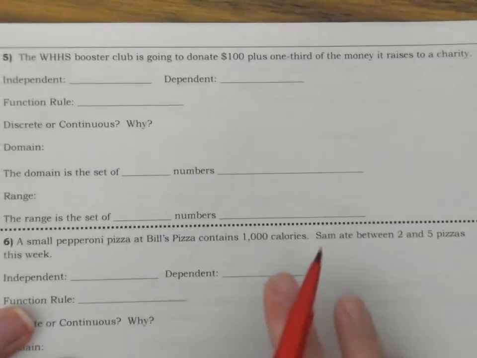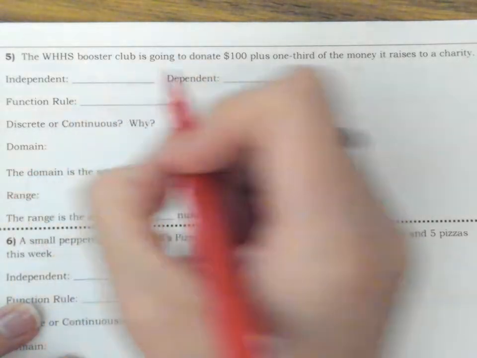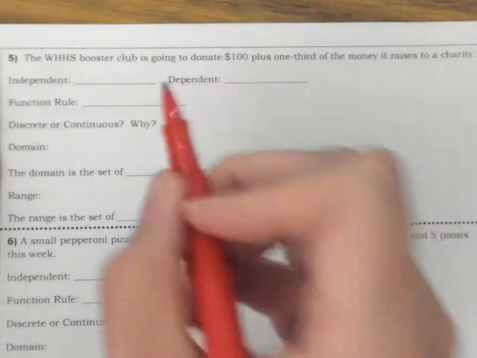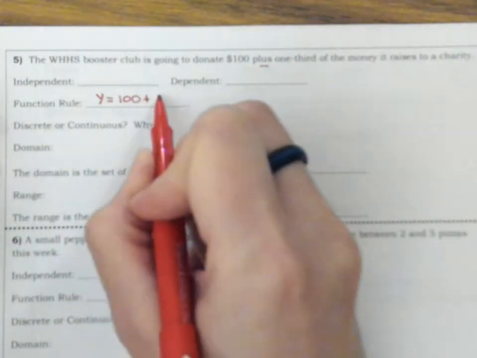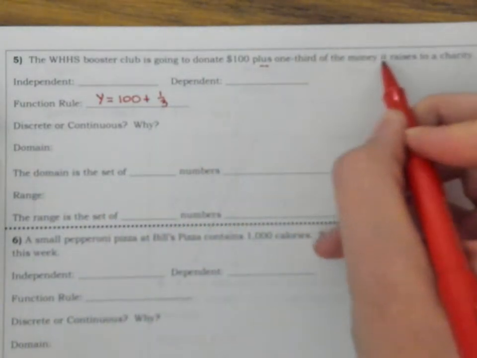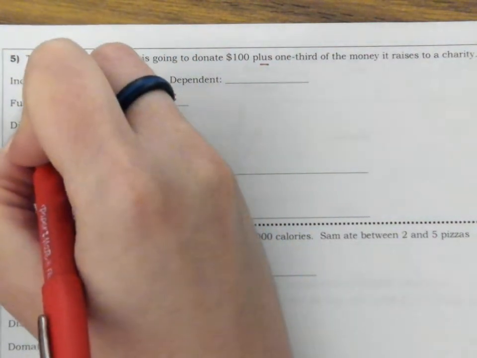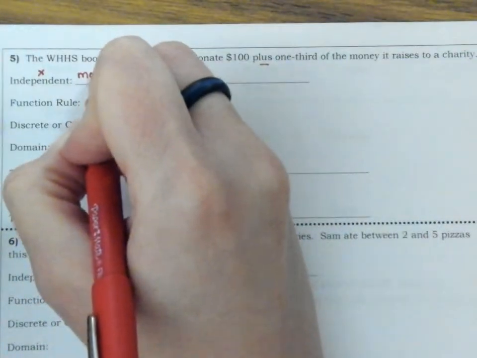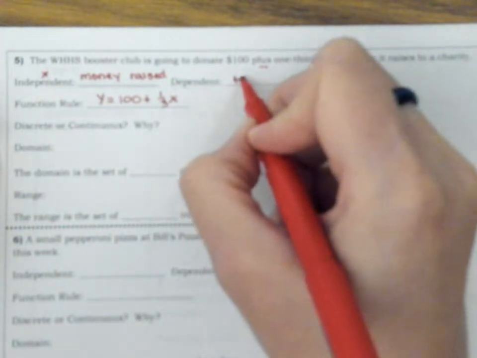Okay, number 5. The Western Hills High School Booster Club is going to donate $100 plus 1/3 of the money it raises to a charity. So if I were to write out this equation, I would say y equals $100 plus 1/3 of the money raised. Well, I don't know how much they're going to raise, so that's going to be my x. So that means my independent, my x, is the money raised. And my dependent is the total money donated.